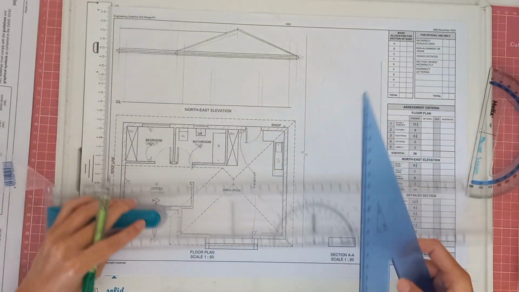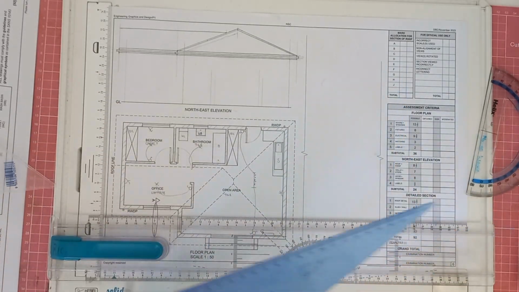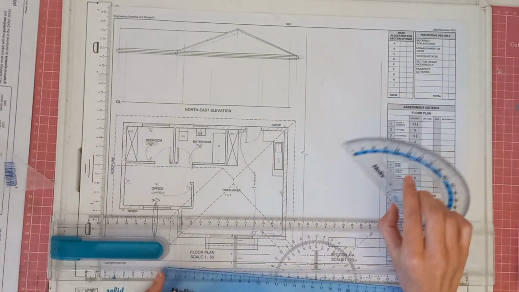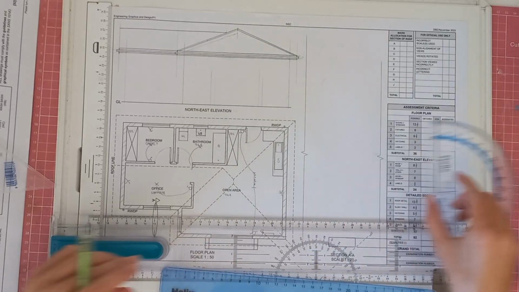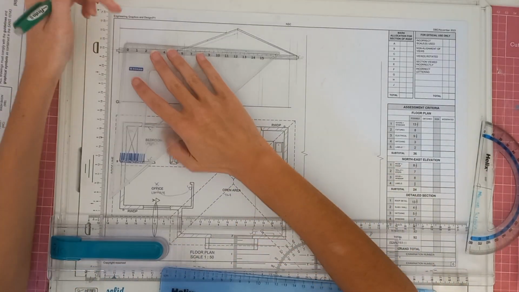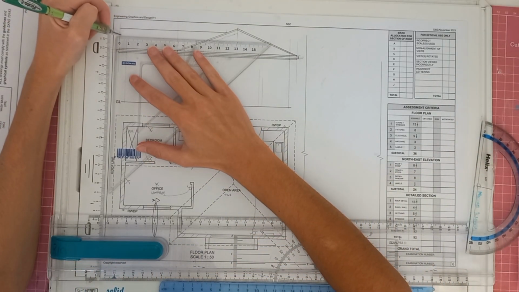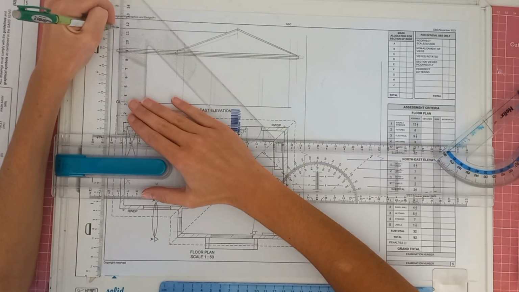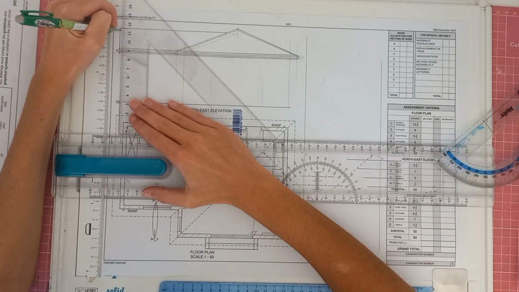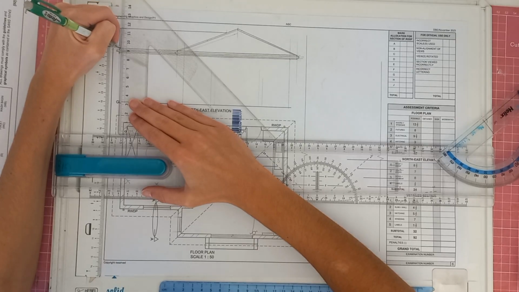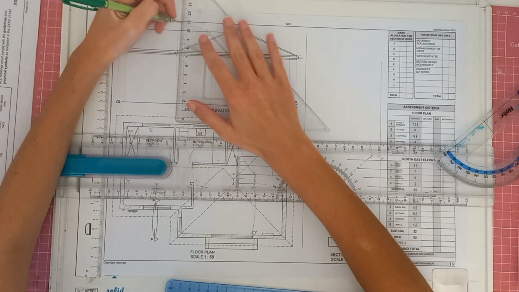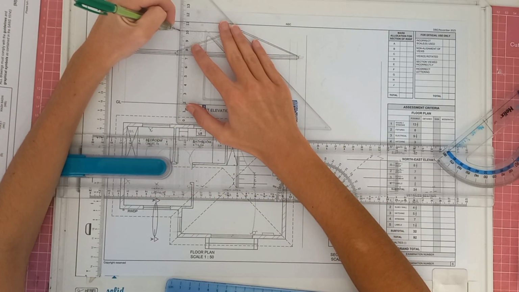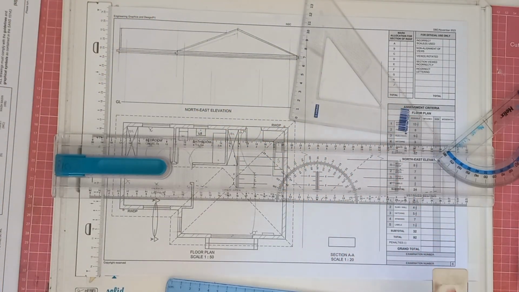The first one will be the fascia board, which will be about 2 mils on this side here. I'm going to draw that in. And then we've obviously got our mill at the top as well, which I'm going to measure and then draw in quickly.